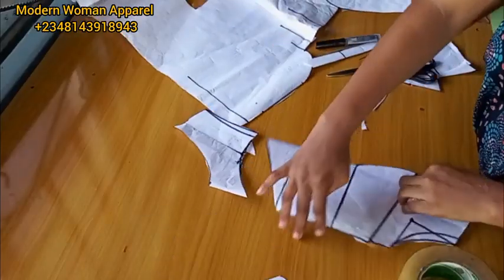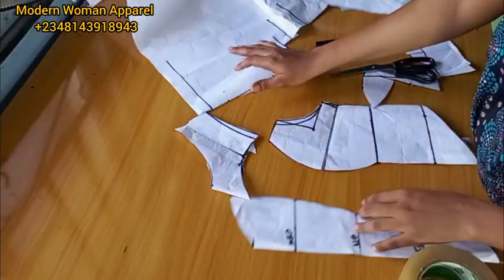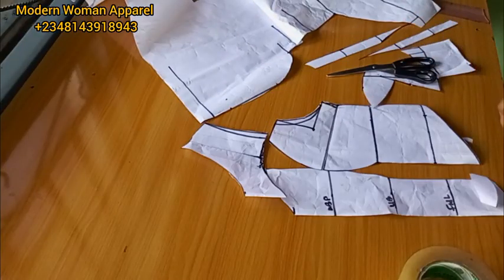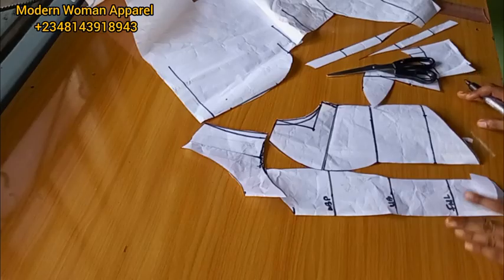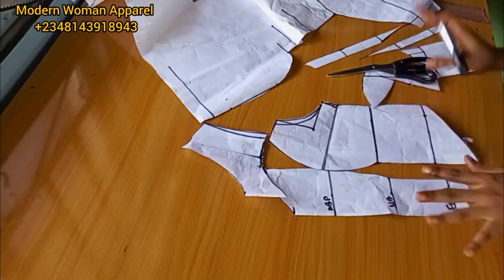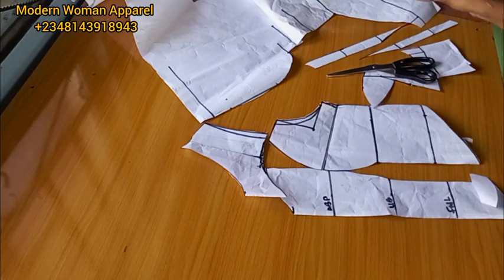So guys, this is it for the front part here, as you can see. Now let's go over to the back part. Now remember that no seam allowance has been added to this, right? We are going to be adding all the seam allowances when we are cutting the fabric.